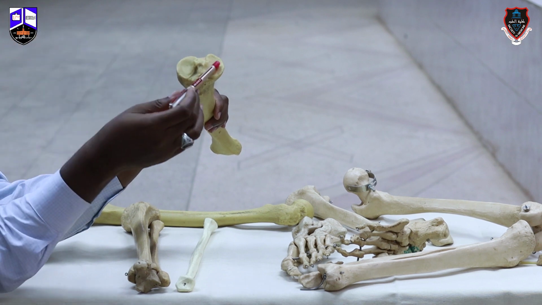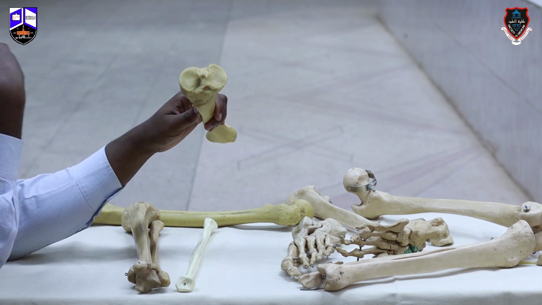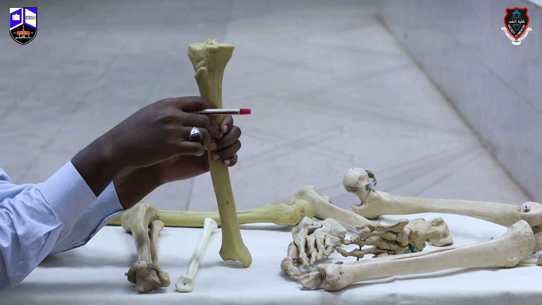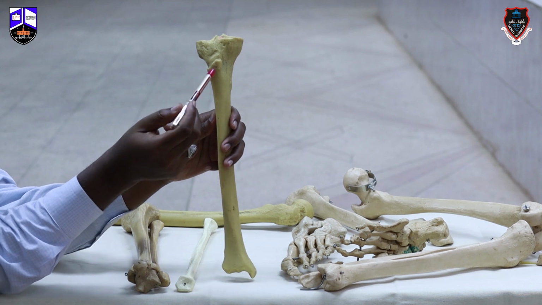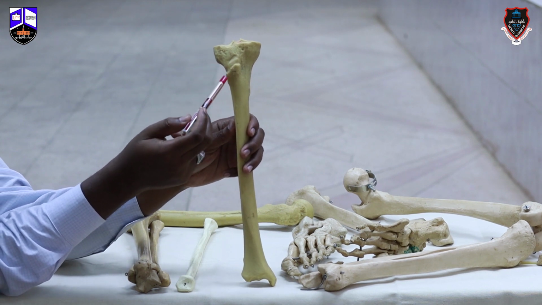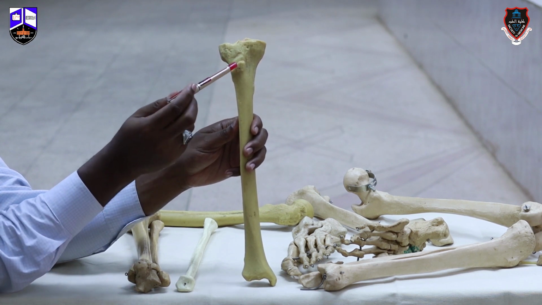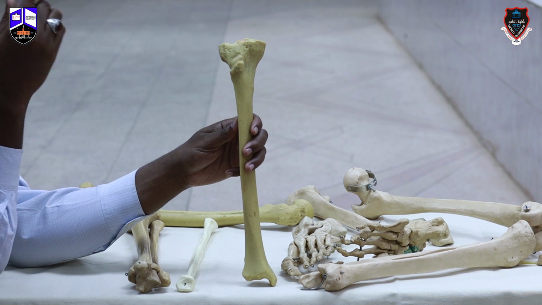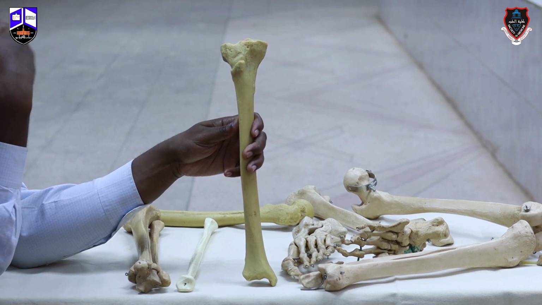So we have the tibial plateaus, the intercondylar eminences, and the anterior and posterior intercondylar areas. This is regarding the features of the upper surface. In the front, you can see this bony projection here. This is called the tibial tuberosity, and it provides an insertion for the patellar ligament. The patellar ligament is the ligament that passes below the patella, and it is the insertion of the quadriceps femoris muscle, which is the muscle of the anterior compartment of the thigh.